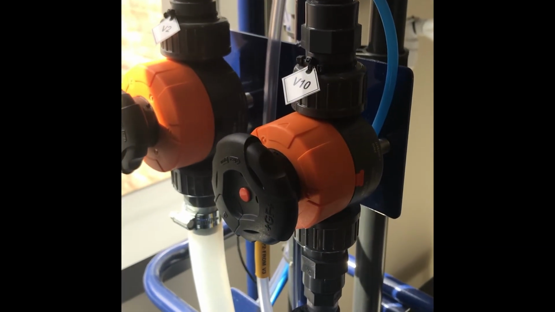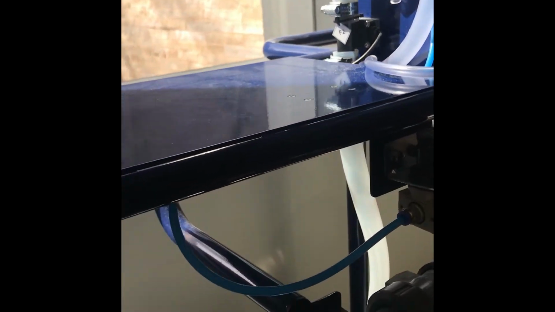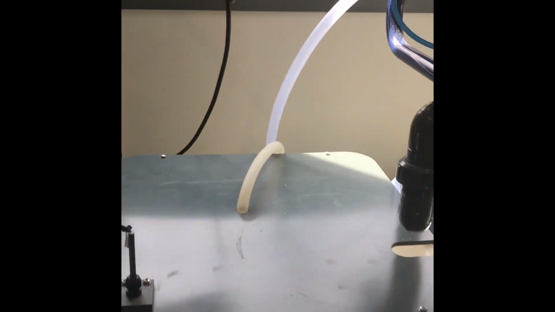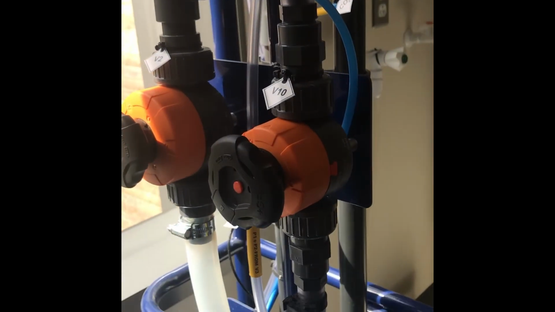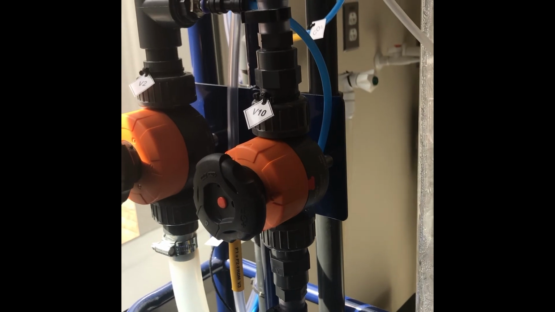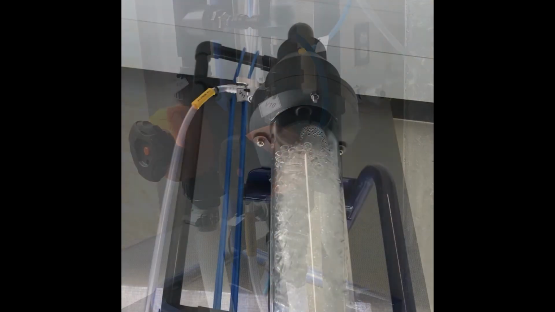Here is knob V10, and knob V10, if you trace that tubing, is connected to our water tank. So that knob is used to control the water flow through our absorption column, which again, the value is read out on our screen and in our software.